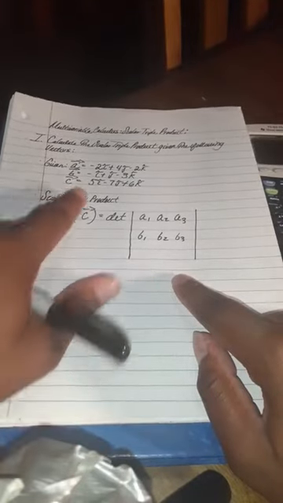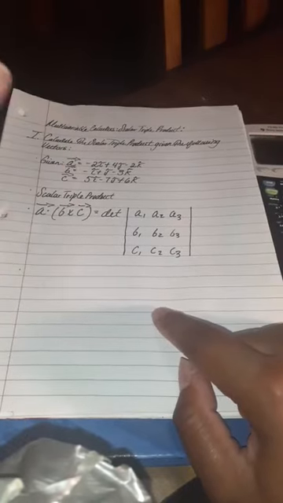The components of our second vector, B, will be our second row: B1, B2, B3. And the third row will be the components of vector C: C1, C2, and C3. All you have to do is calculate the determinant, and that'll give us our scalar triple product.